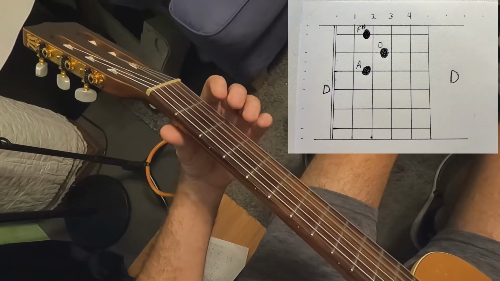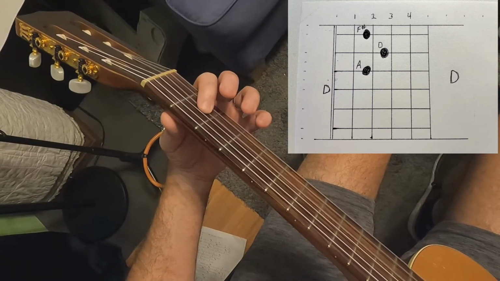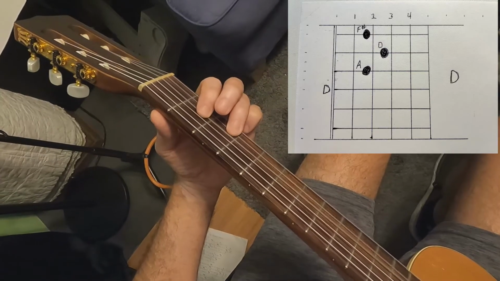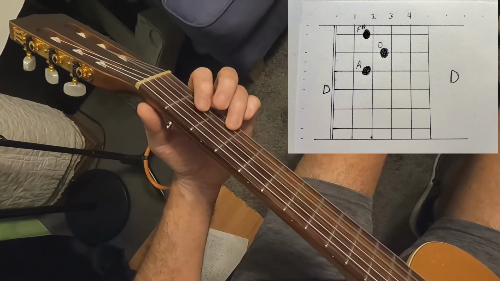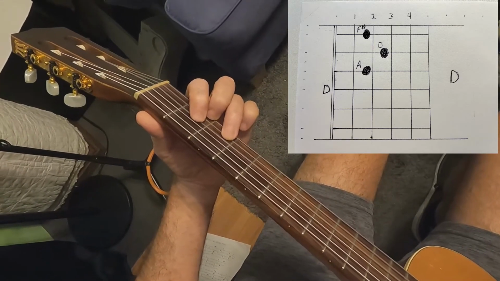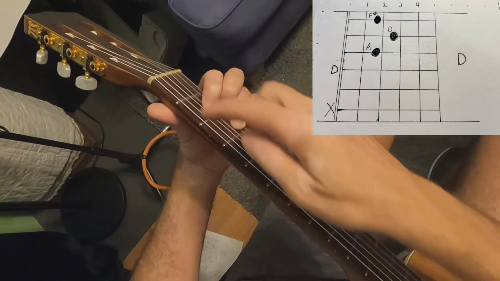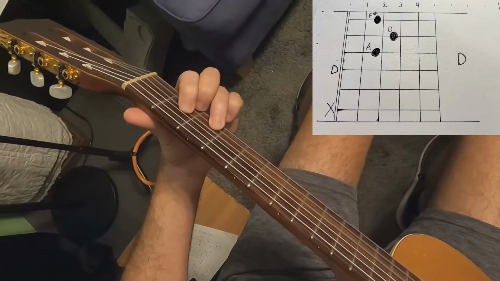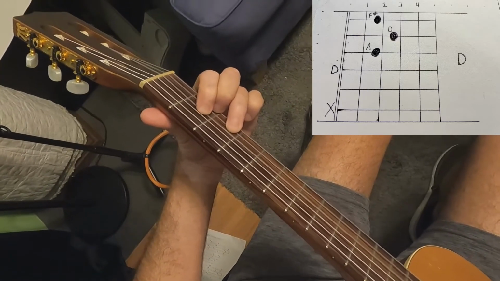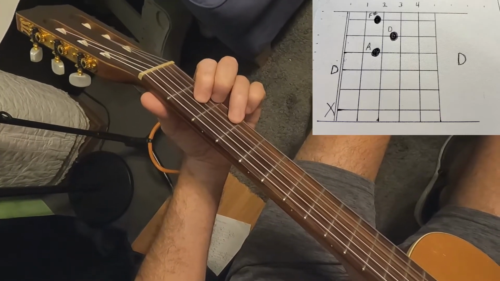So we're going to do an open string on the 3rd string, 2nd fret on the 4th string, 3rd fret on the 5th string, and 2nd fret on the 6th string. And we're not going to play the top 2 strings. We're just going to play the bottom 4 strings, and that is a D chord. And this is the proper way to finger it. This is the way the majority of guitar players finger it.